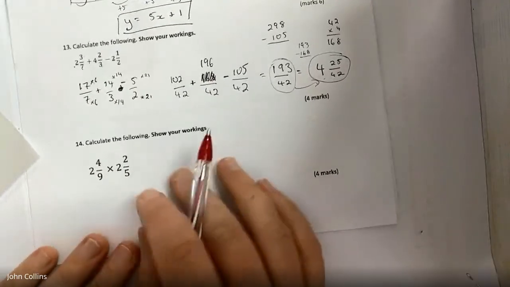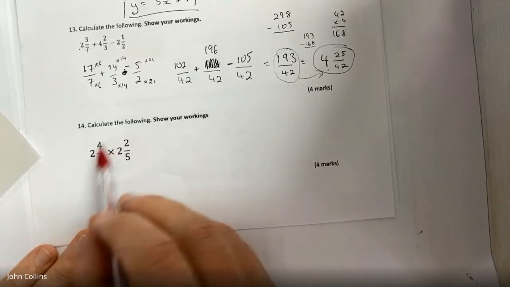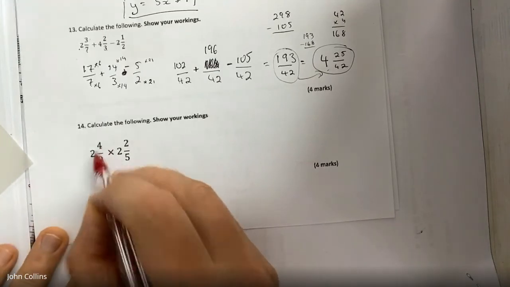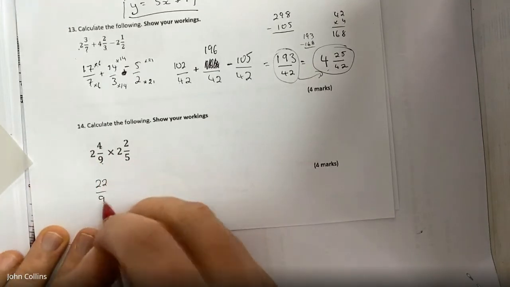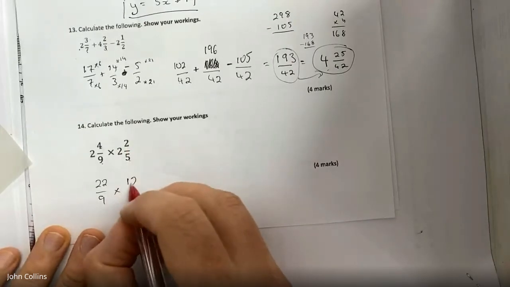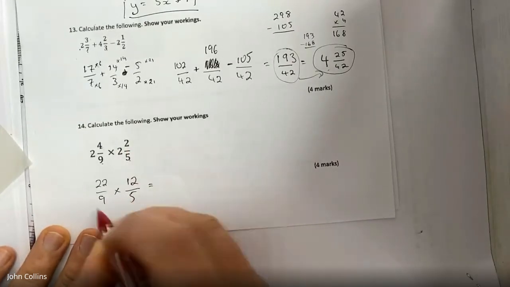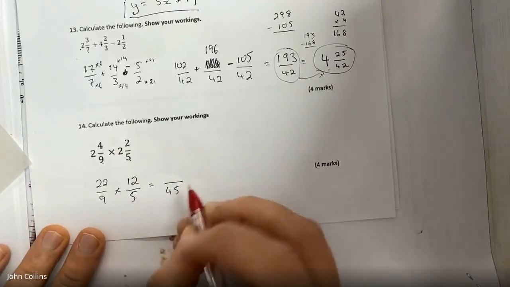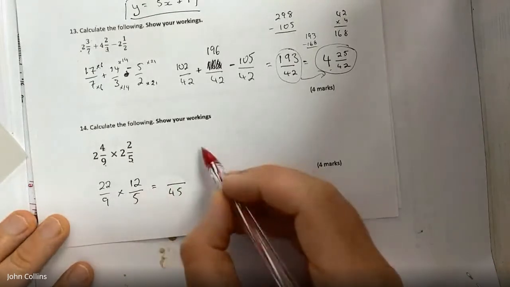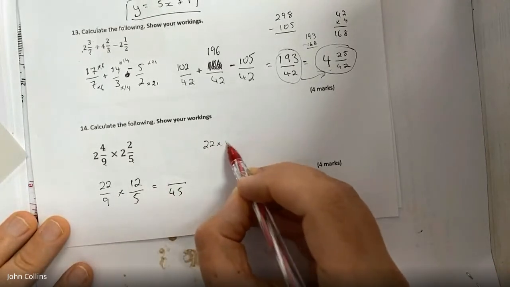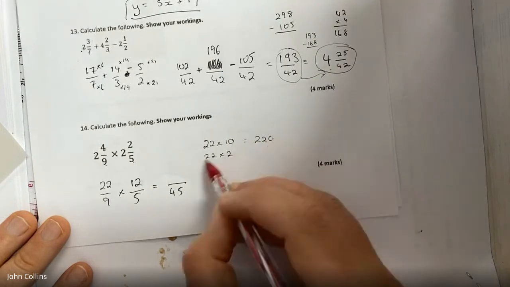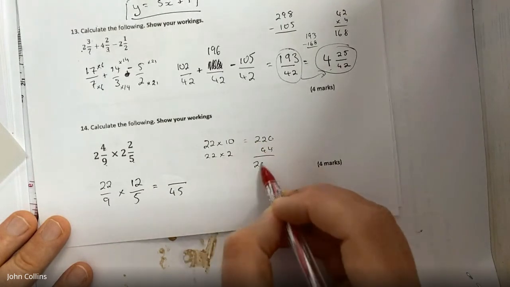Last question then. Multiplication. Change to improper fractions again. 2 times 9 gives 18. Add on top gives 22 over 9. 2 times 5 gives 10. Add that on top, you get 12. Multiply in straight lines, you get 45. Well, 22 times 12, is there a way we can do this? 22 times 10 and 22 times 2. Split it up. 220, 44, 264.